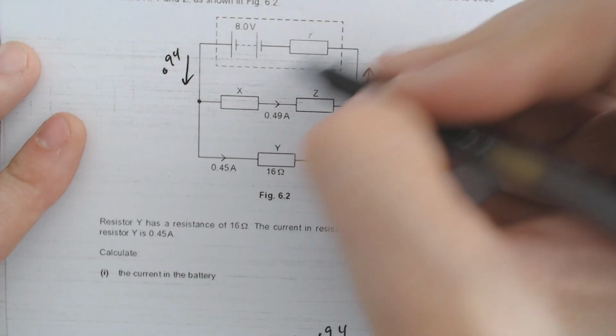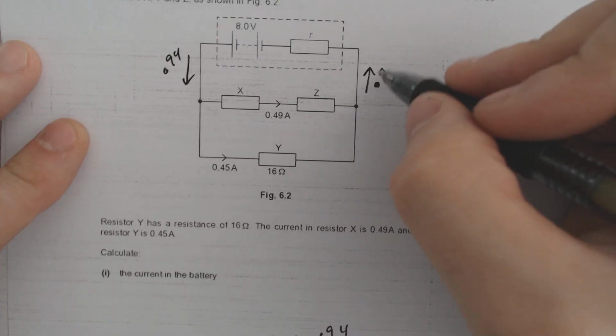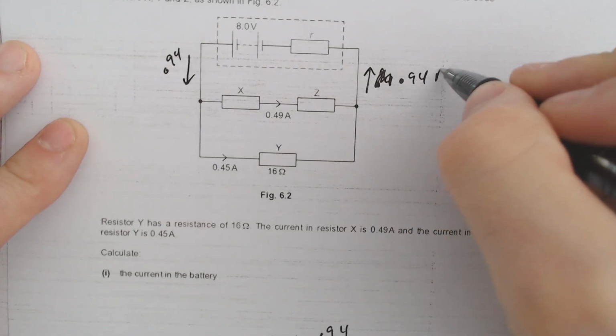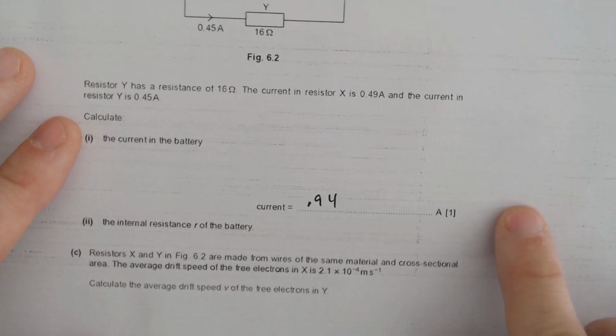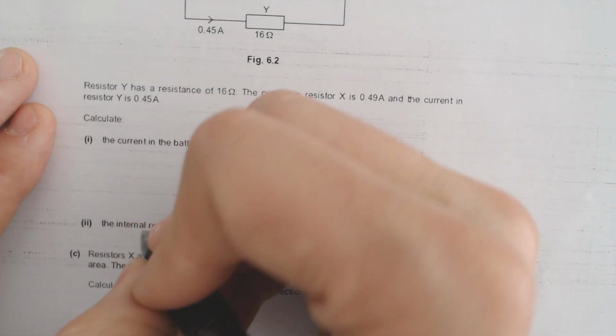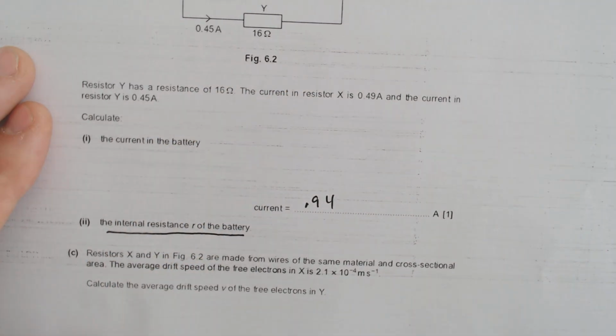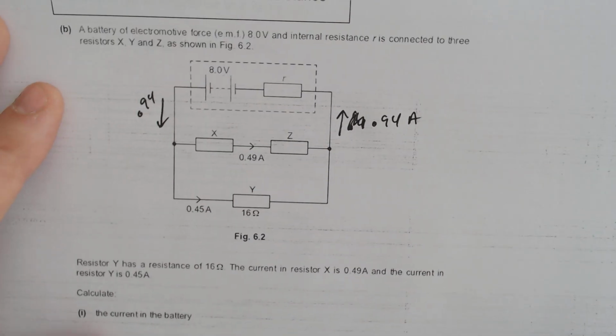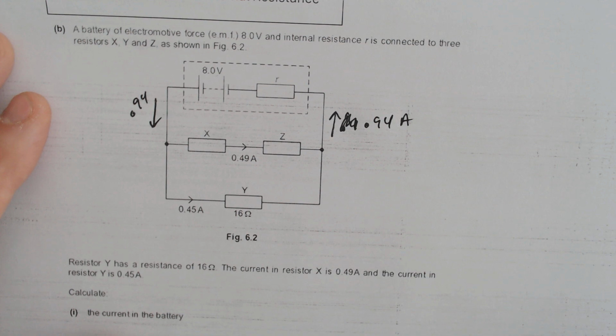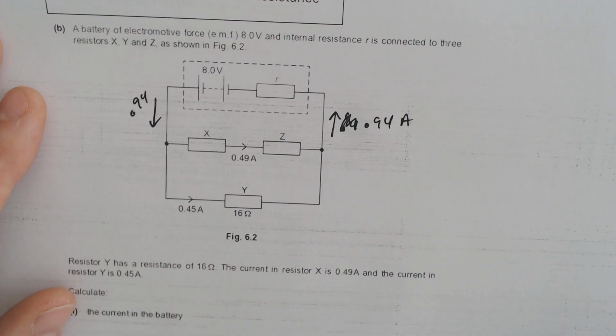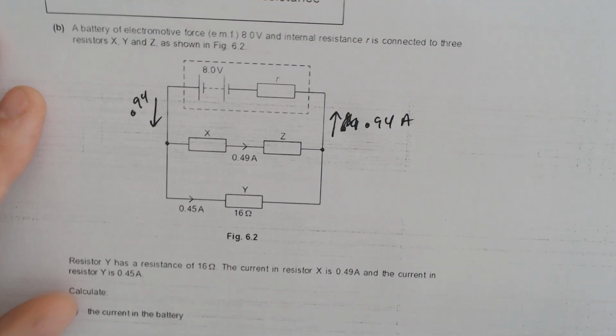And that would also be what is flowing through the battery, 0.94 amps. Okay? One pointer, not hard. Determine the internal resistance of the battery. So we have to do a little bit of thinking here. You have to think, what do we have two pieces of information on? If you have two pieces of information, you can actually find the answer.